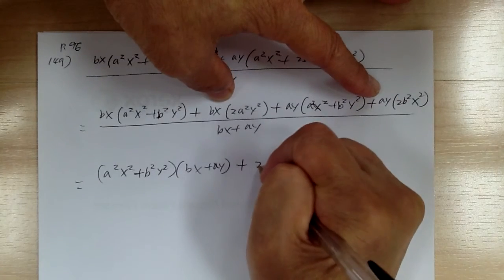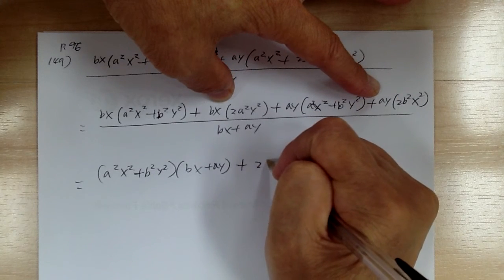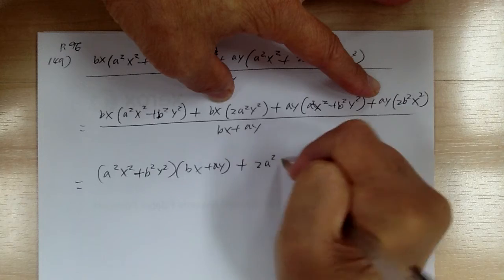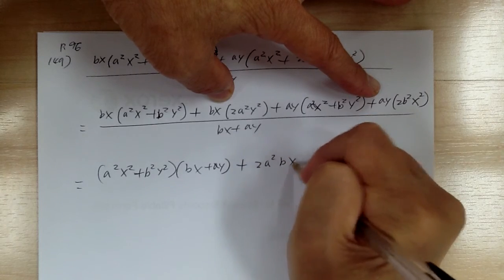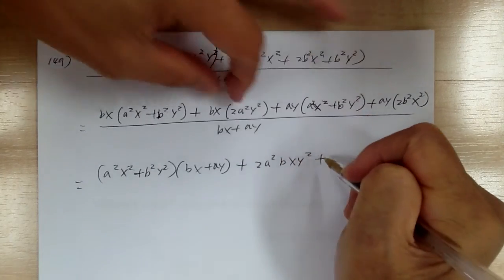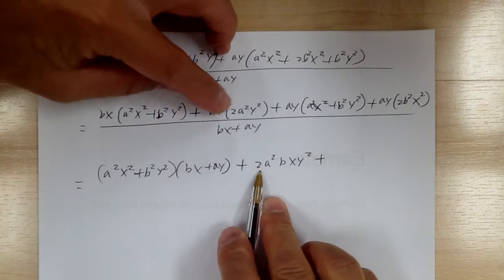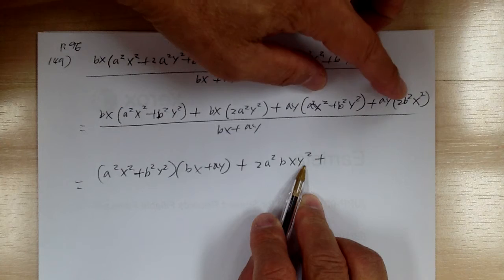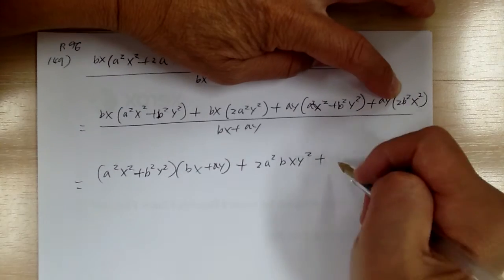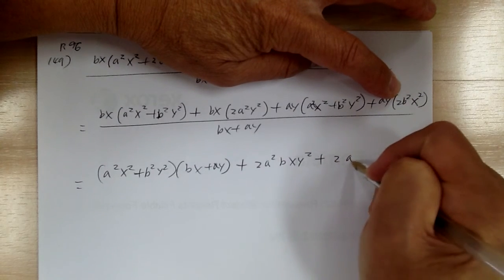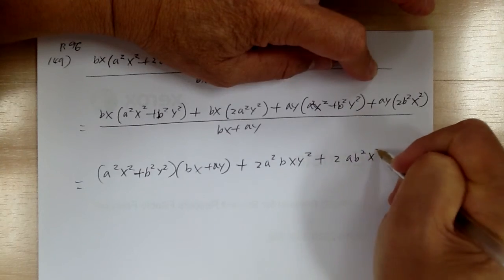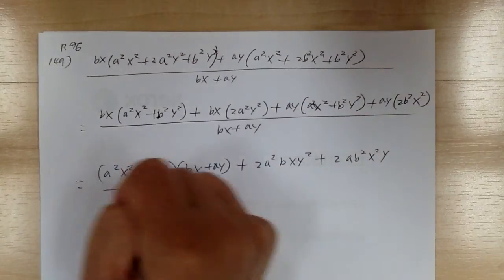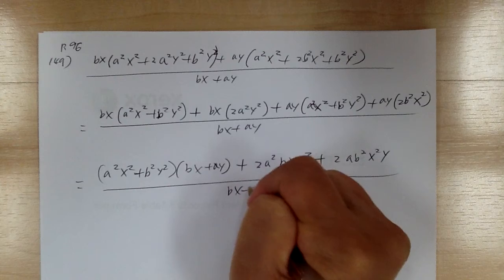I get 2a squared b x y squared, which I can write in order. This one over here I get 2a b squared x squared y. And this whole thing over bx plus ay.